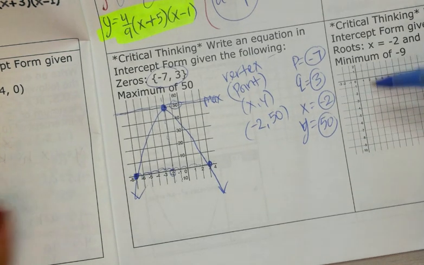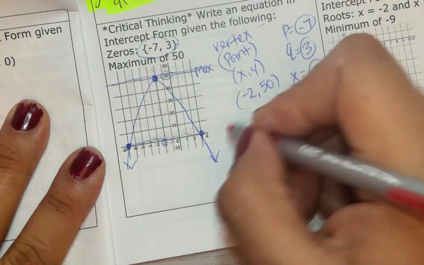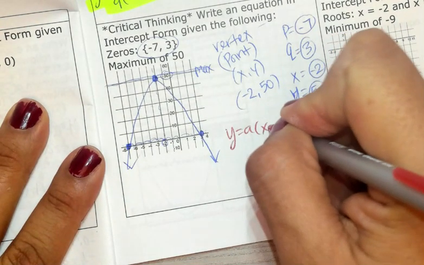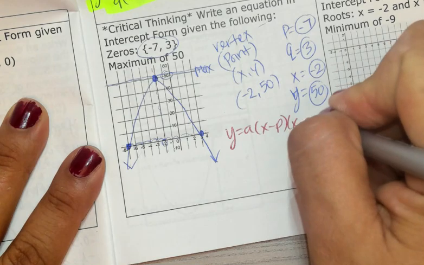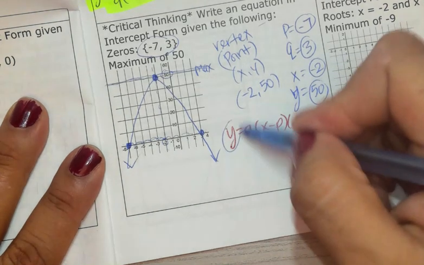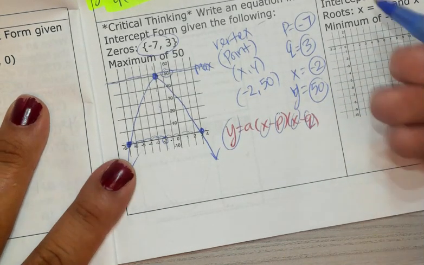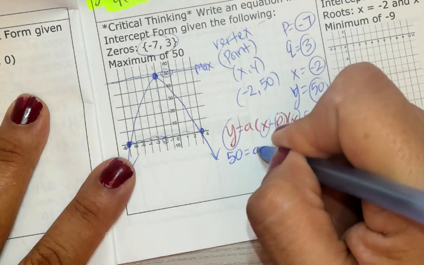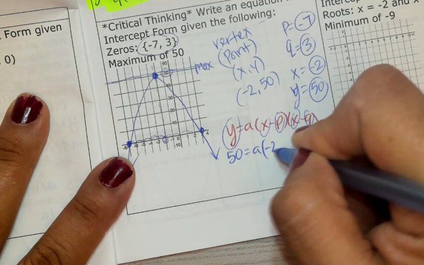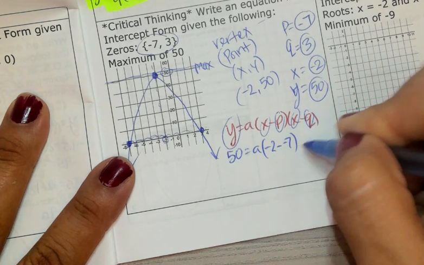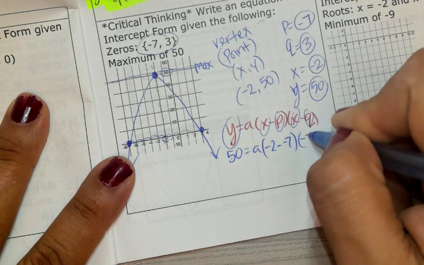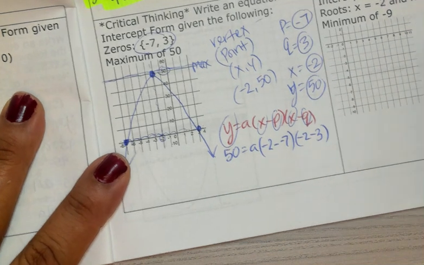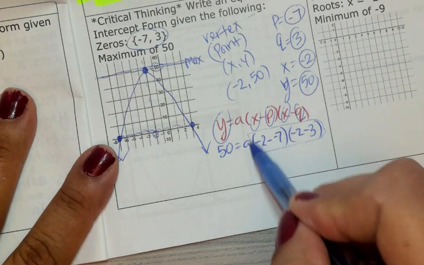Okay, and now we substitute the values. We're going to substitute y, x, p, x, q. So 50 equals a times negative 2 minus negative 7 and negative 2 minus 3. Then we simplify this part.